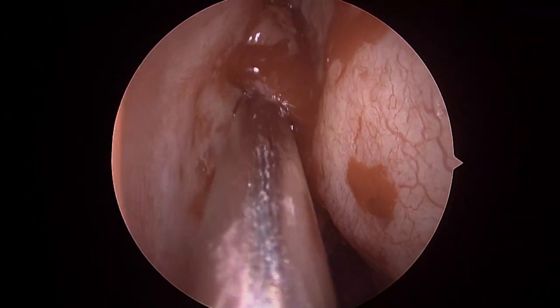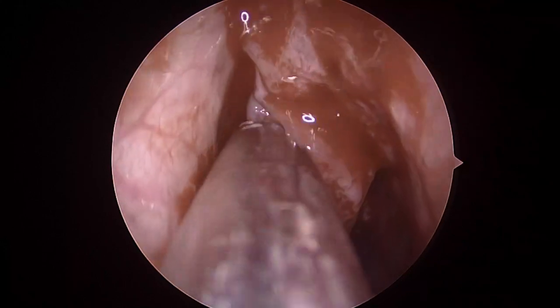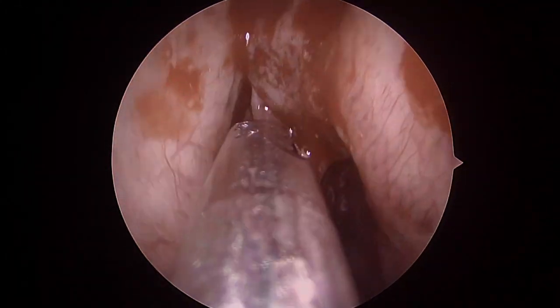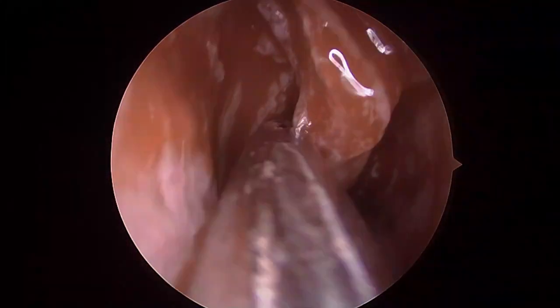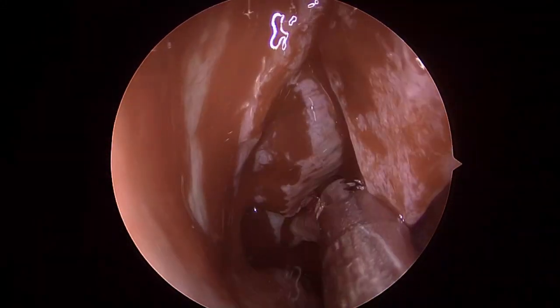So I would like you to appreciate how the cutting edge of the debrider changes directions, and I haven't traumatized any part of the lateral nasal wall or the septum, which ensures that there are no synechiae or adhesions formed later on.